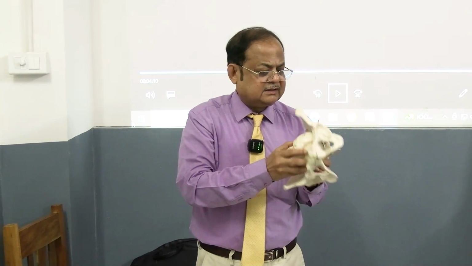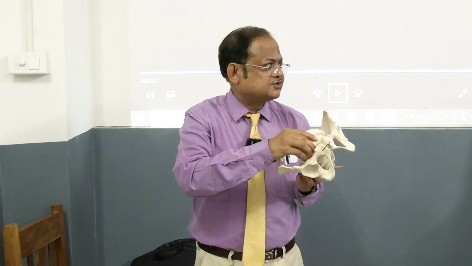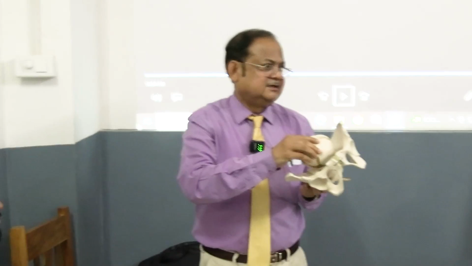Asynclitism means the sagittal suture is displaced either anteriorly or posteriorly, and midline means synclitism. With correction of the asynclitism there will be less slipping, that is, the cup detachment will be less, and traction will be less. Minimum traction will be needed later.